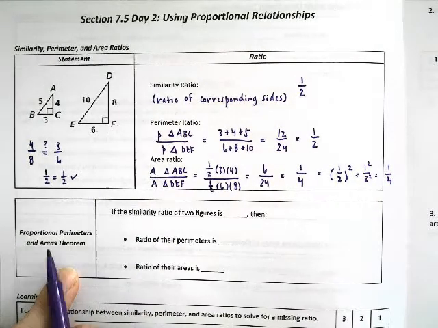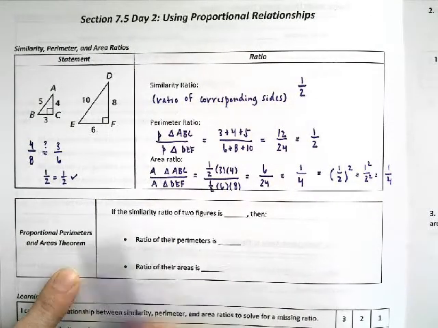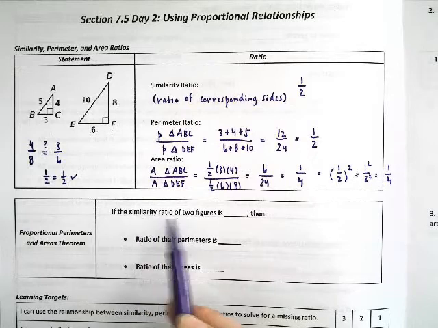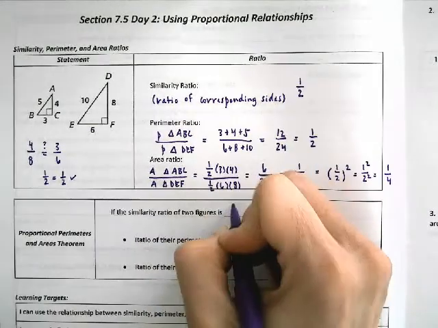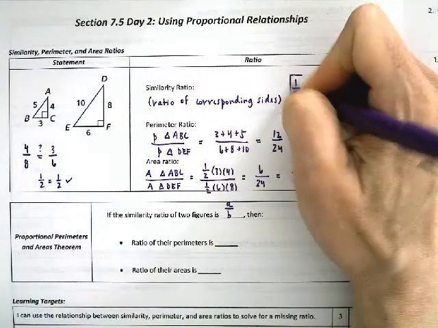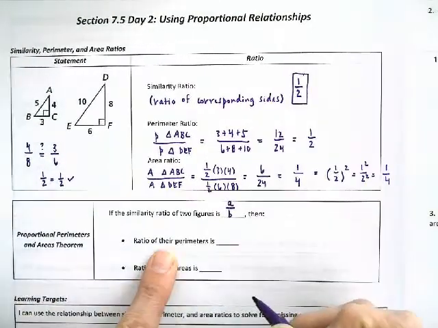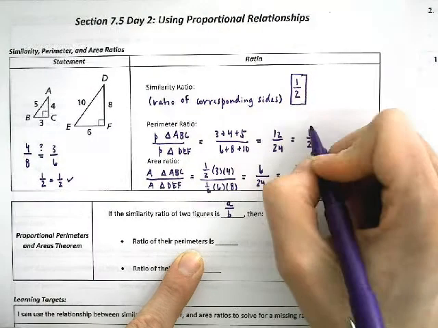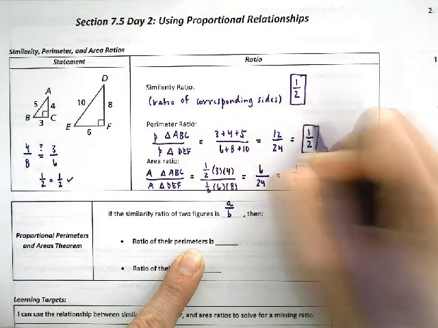So here's the big idea. The proportional perimeters and areas theorem says that if the similarity ratio of two figures is, I'm just going to generically call that A over B. In our case, the similarity ratio is 1/2. Well, we know the ratio of their perimeters was just the same thing.